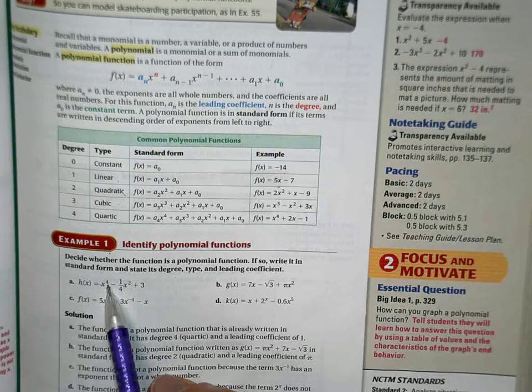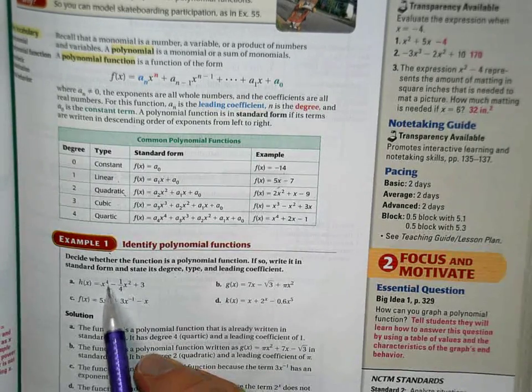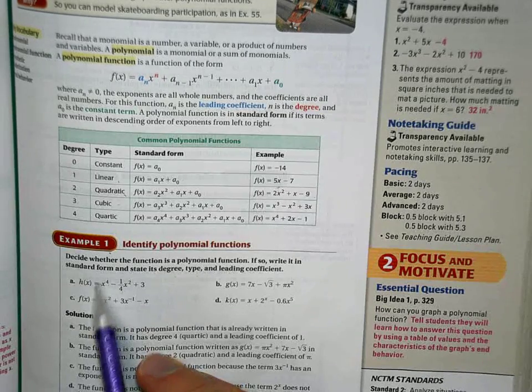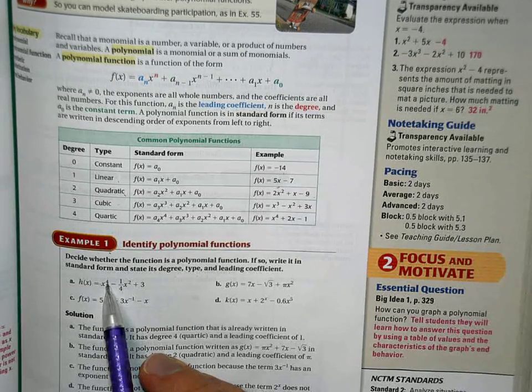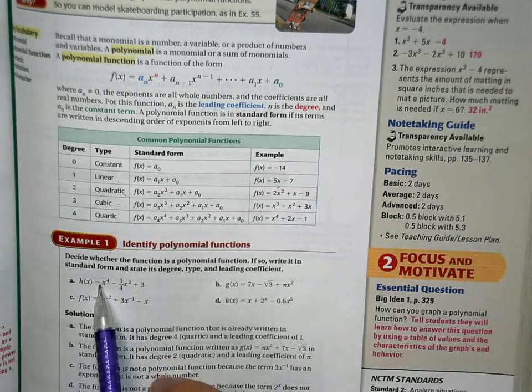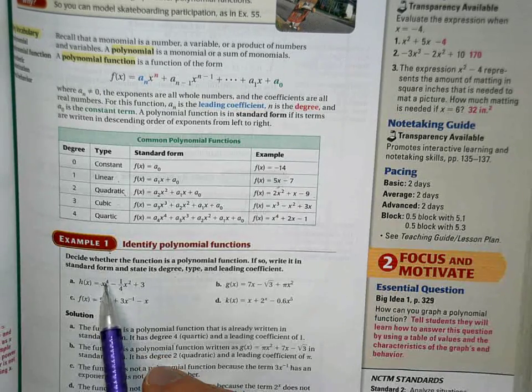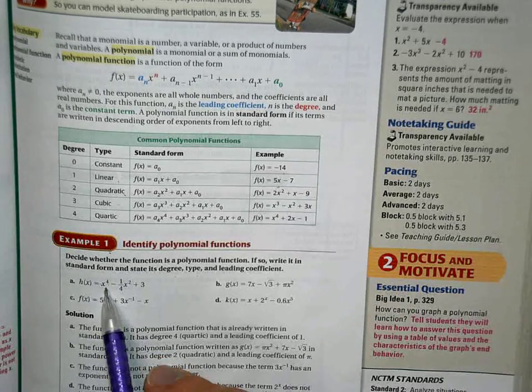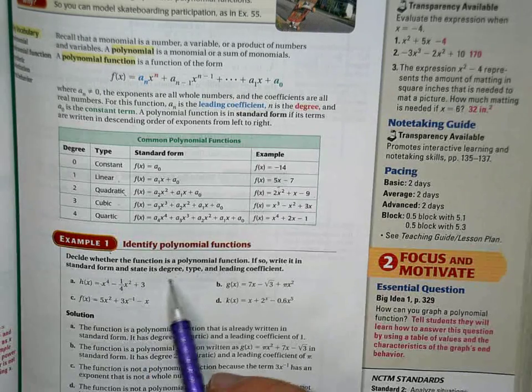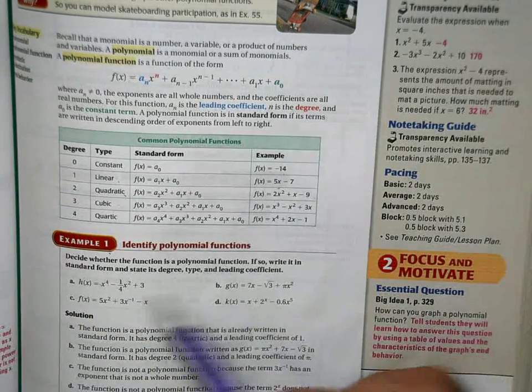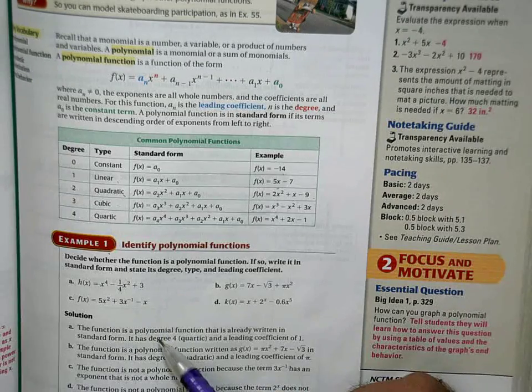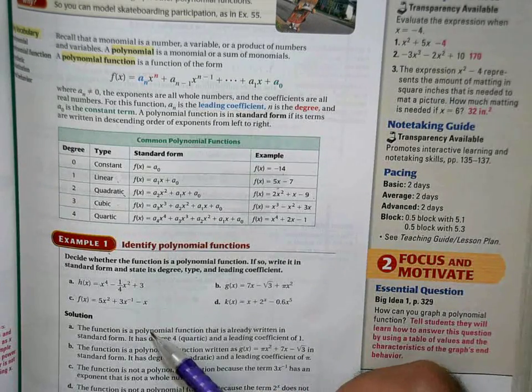The degree is 4. The leading coefficient is the coefficient of the monomial with the biggest degree. So in this case it would be 1 because there's no number in front of the x to the 4. That's going to be important when we start graphing. The degree and the leading coefficient are going to tell us the shape of our graph.